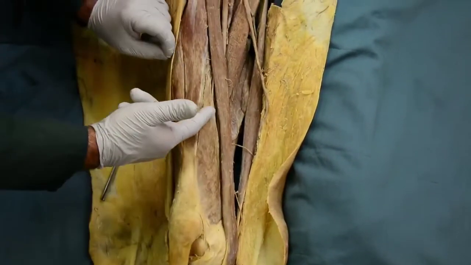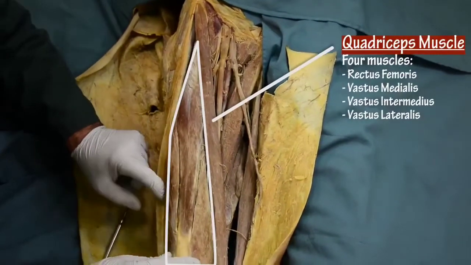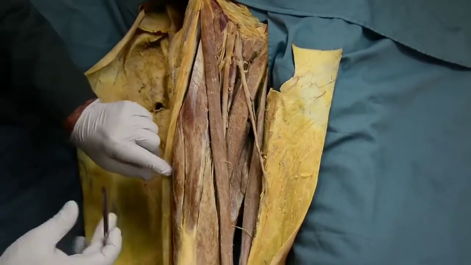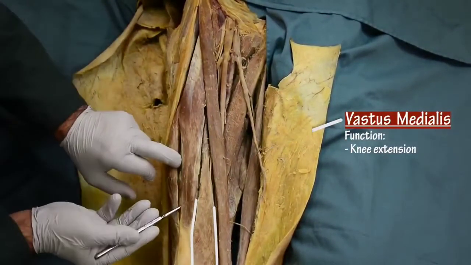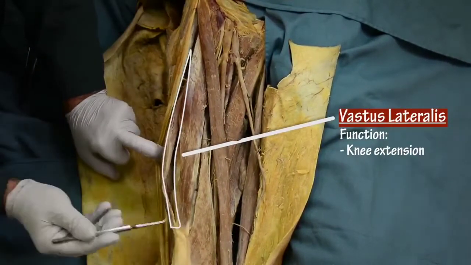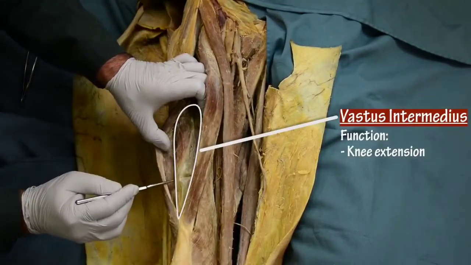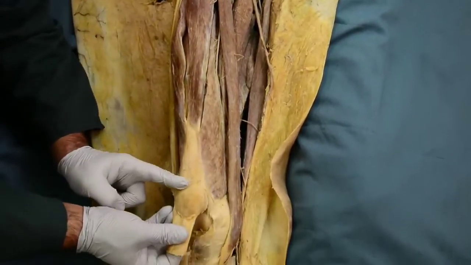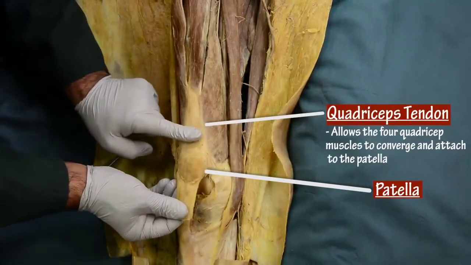Then lateral to the sartorius, we have quadriceps muscle. But each head of the muscle is considered as a separate muscle. These muscles are vastus medialis, rectus femoris, vastus lateralis, and vastus intermedius, right there. The tendon of these four muscles attaches to the borders of the patella. Then this tendon is called quadriceps tendon.